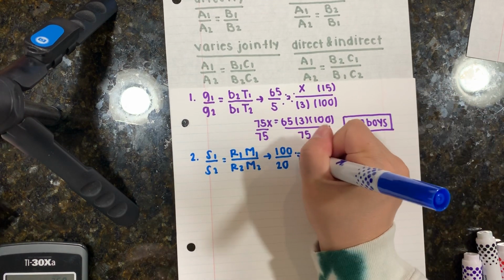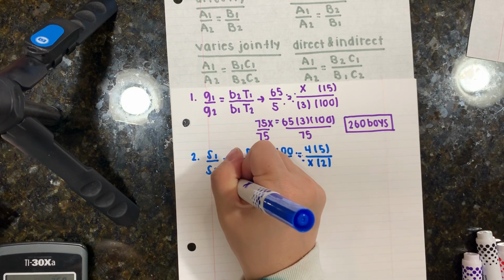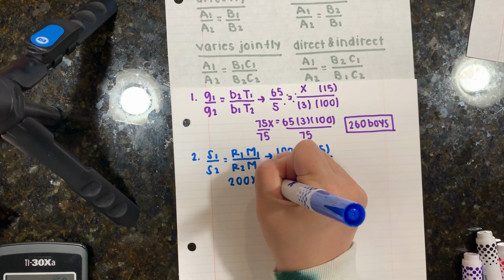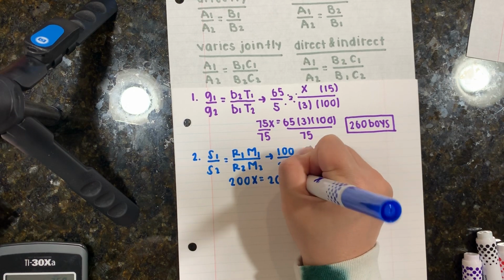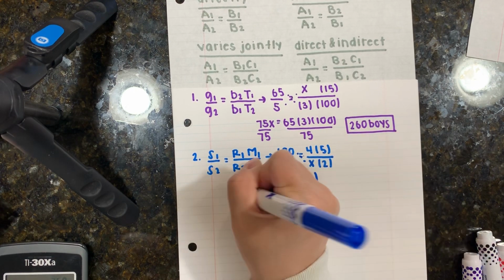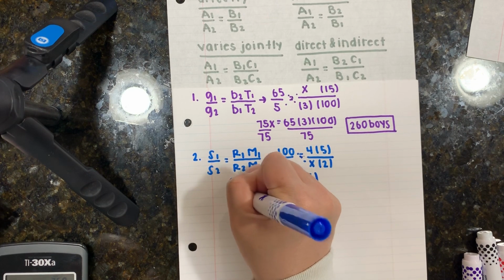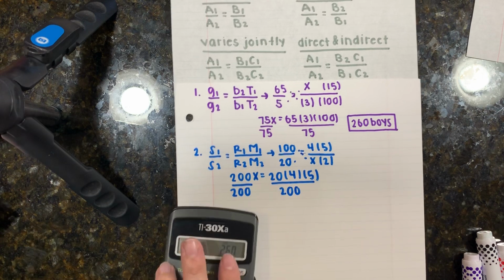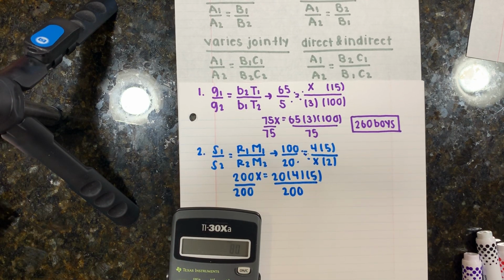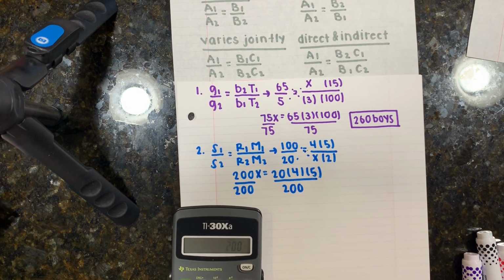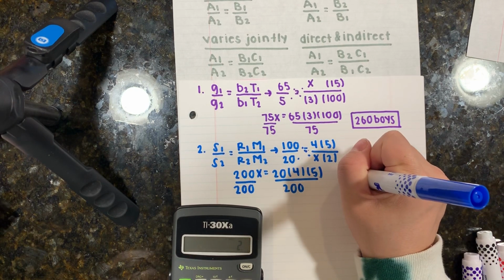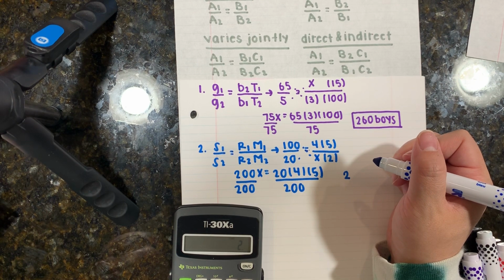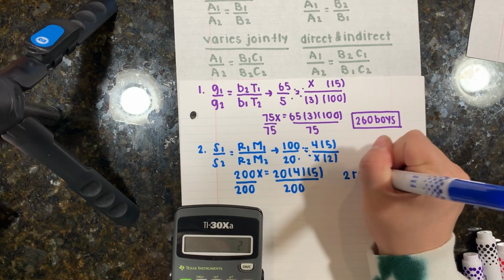Now when you cross multiply, we have 2 times 100 would be 200x, equals 20 times 4 times 5. We're going to divide both sides by 200. So in my calculator, I'm going to do 20 times 4 times 5, and then divide that by 200, which would give me 2, and we were solving for the number of ratchets.